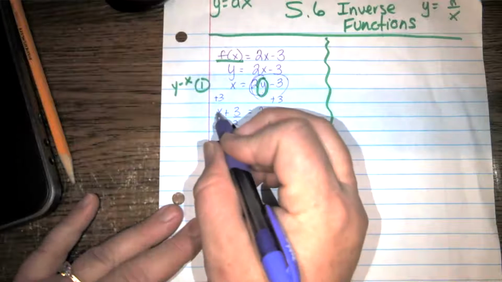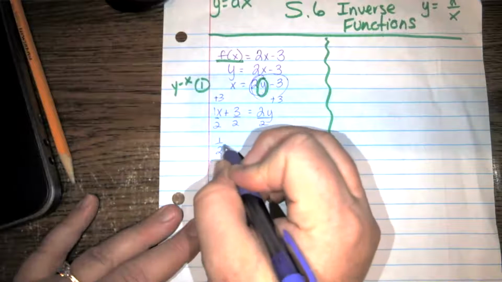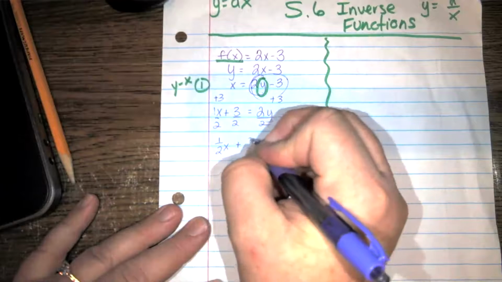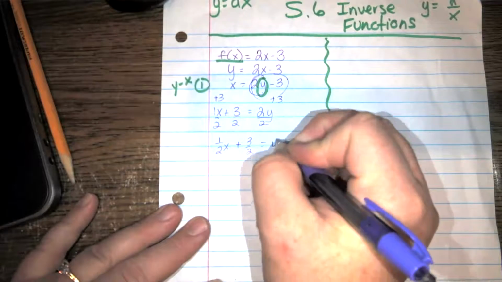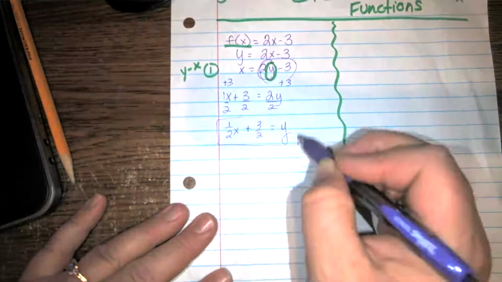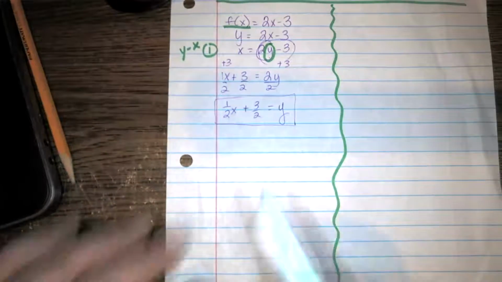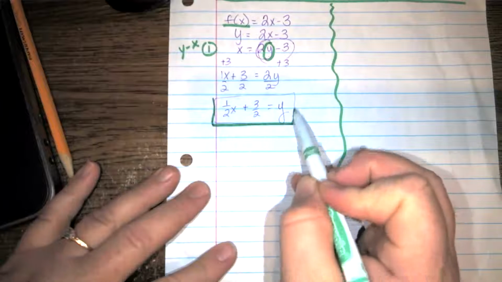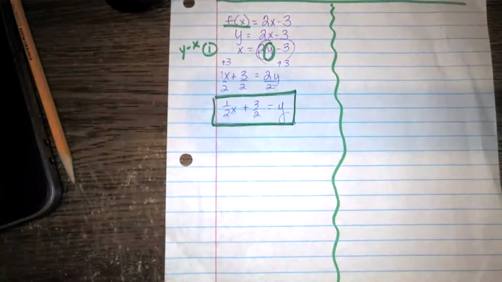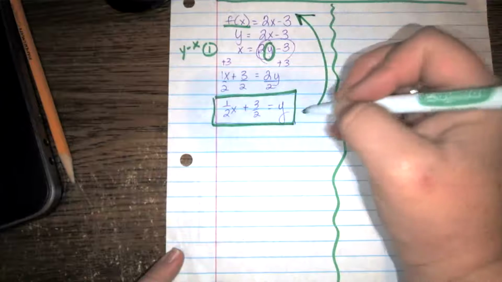So notice, what's the number in front of this x? You're right, it's a 1/2. So y equals 1/2 x plus 3/2. Take a second to look at how I wrote that, especially the 1/2 piece. And this is the inverse of this function.